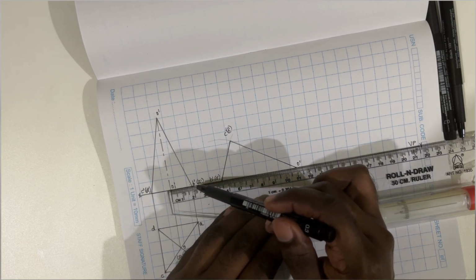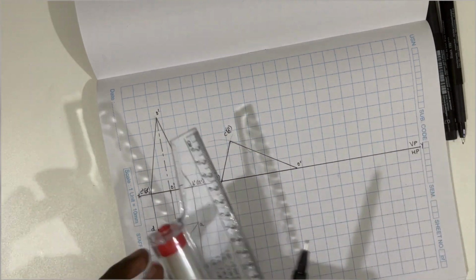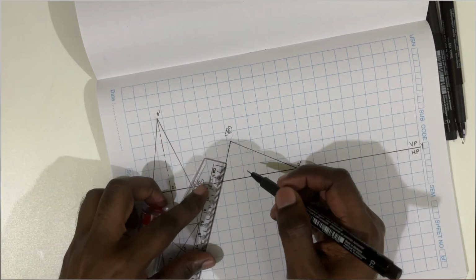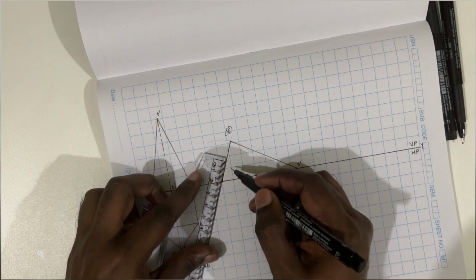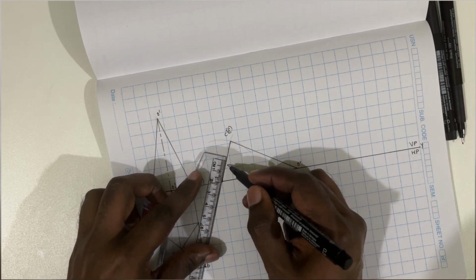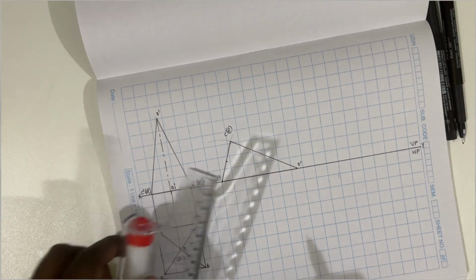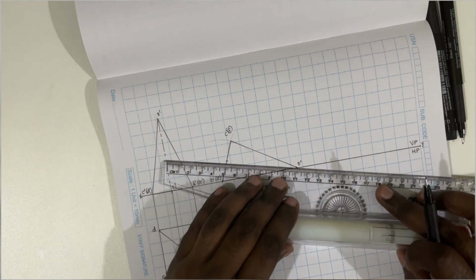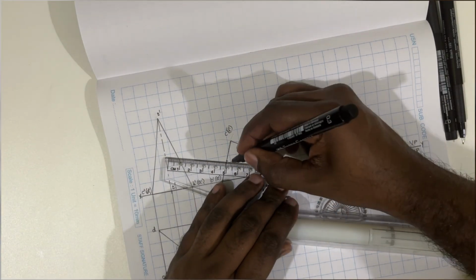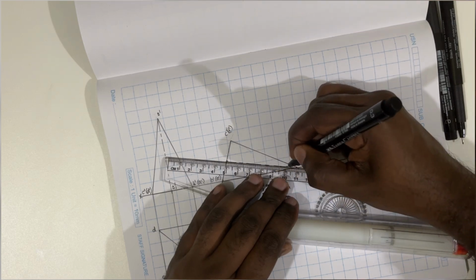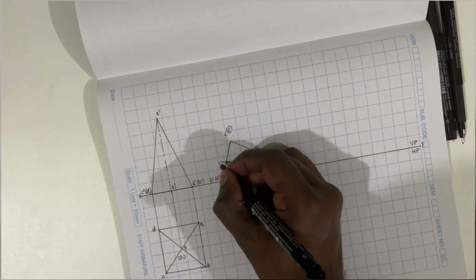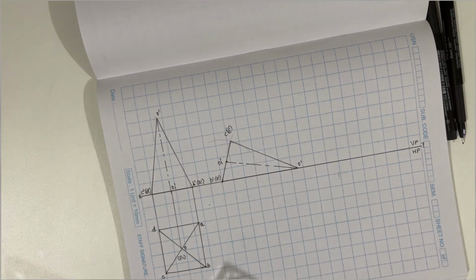So it is somewhere around 1.8. Let me mark the point at 1.8. Now let me join the axis. Using the chain line, I'm going to draw the axis of the pyramid. So this point is O1 dash.